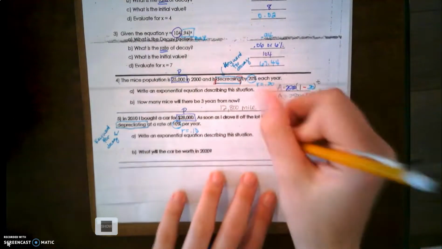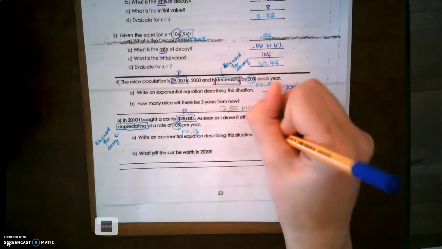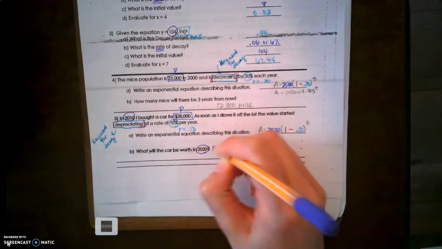So let's write this equation. A equals 1 to the t. Okay. Our initial amount was $28,000. And we see this word depreciates, so we're going to subtract. We're subtracting that rate of 10%. So then we want to see what the car is worth in 2020. Well, if I bought it in 2010, and I want to know what it's worth in 2020, that's a 10-year difference. 10 years have passed.